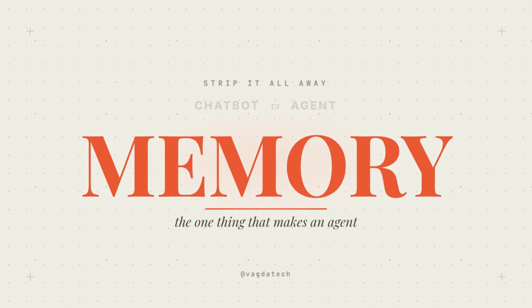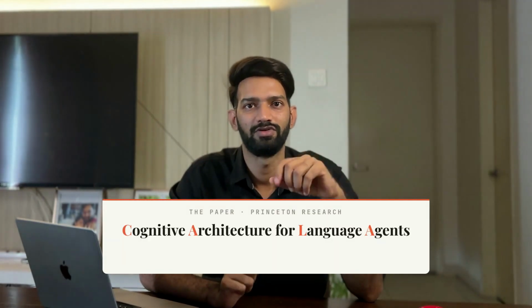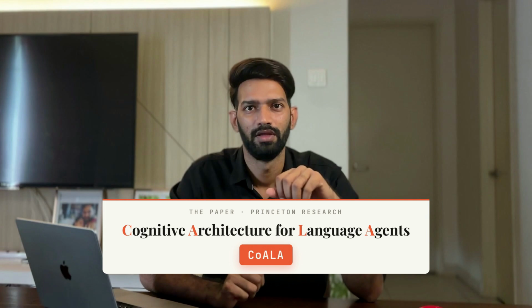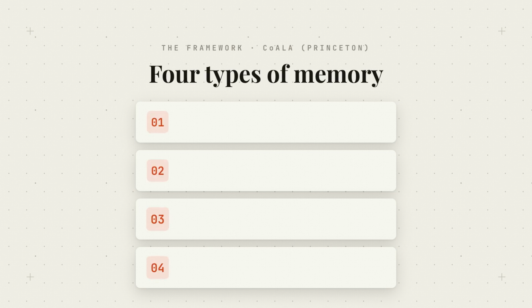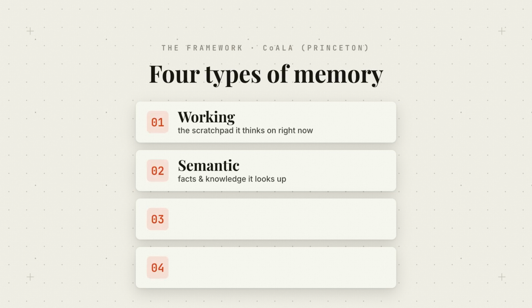There is an actual framework for how agent memory works. It came from a paper called Cognitive Architectures for Language Agents, or CoALA. It came from a Princeton research team, and it breaks down agent memory into 4 different types: working memory, semantic memory, procedural memory, and episodic memory. Hearing the names might sound complex, but let's understand them with a story.